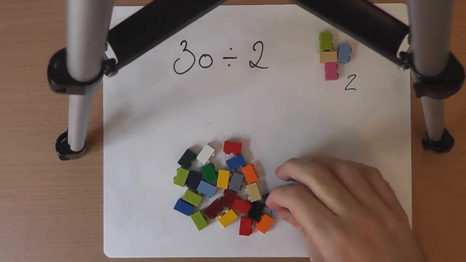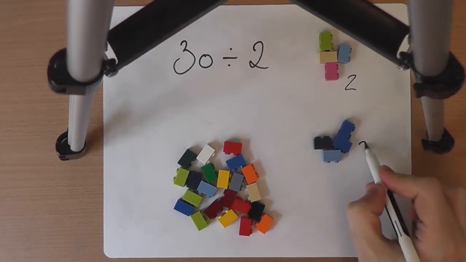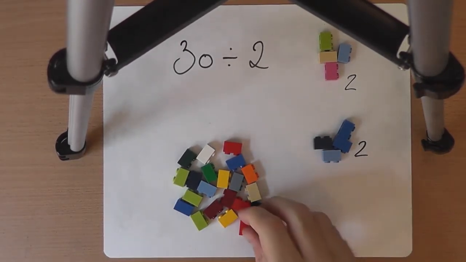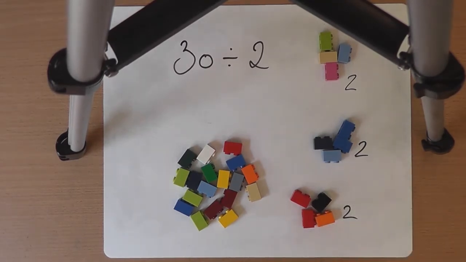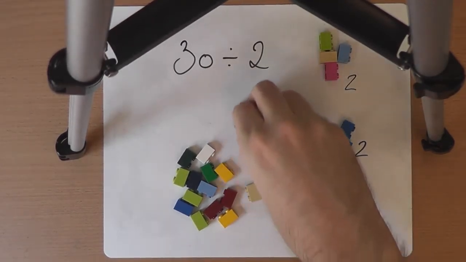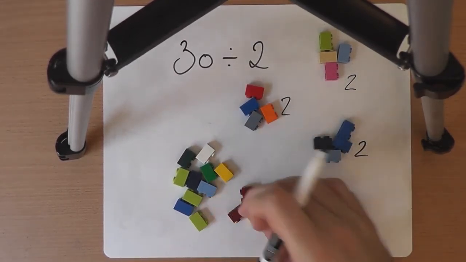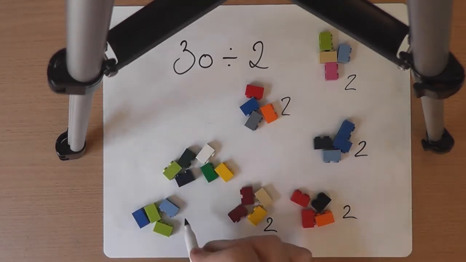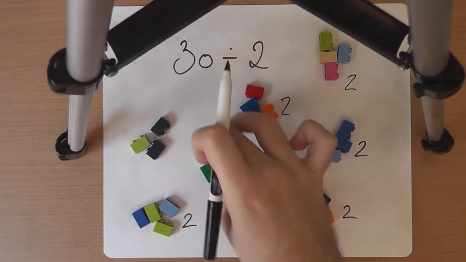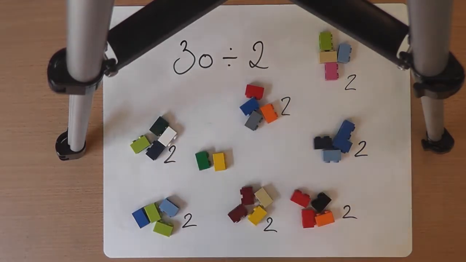I could take another 4 out, and there's another 2 groups of 2 in there. We could take another 4 out, and there's another 2 in there. Another 4, and there's another 2. And then another 4, and there's another 2 groups of 2, and then we've just got a 2 left. So there's just one group of 2 there.